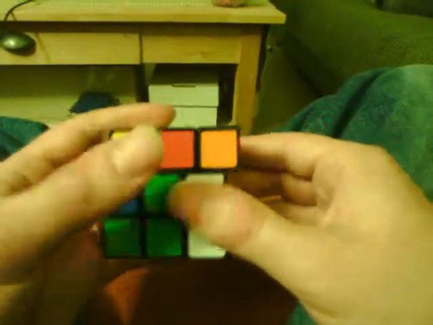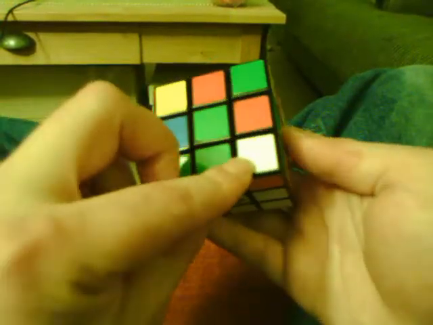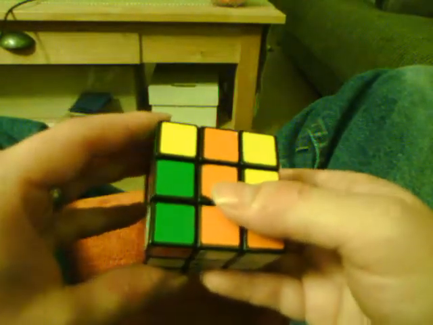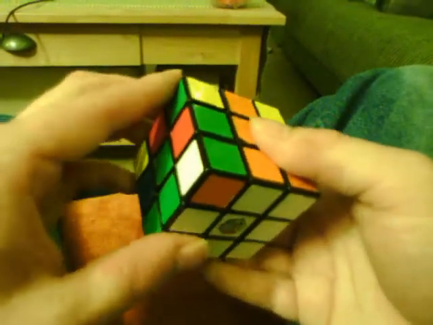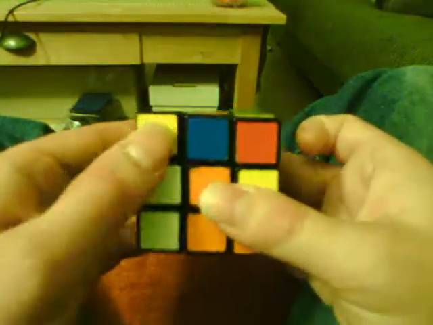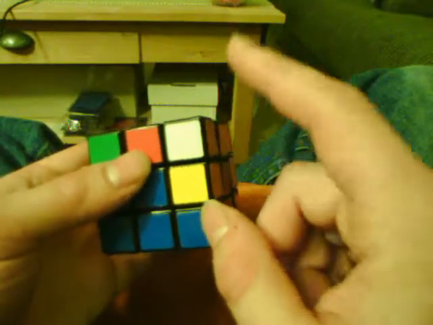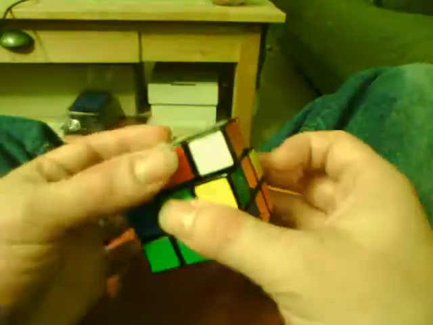If we had done it in a slightly different way, because the white sticker was facing this way, if I had turned it like this, and instead done L inverse, U, L, then it would have worked out better. L inverse, U, and L. Then we get this in the top layer, and the white sticker is not on top anymore, and it's a lot better. So then once you have it on top, you just solve it like normal.